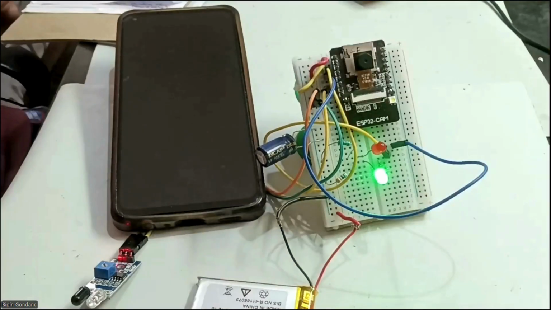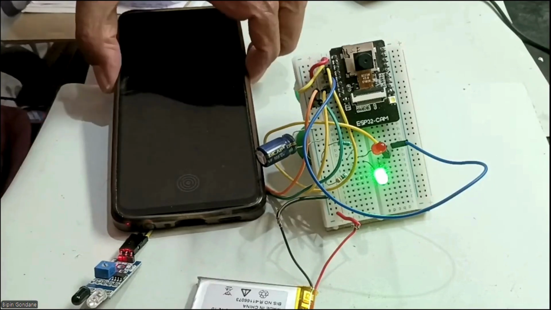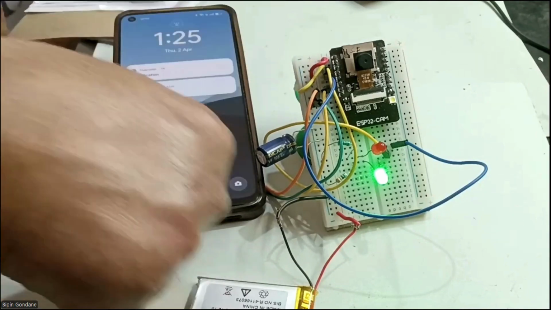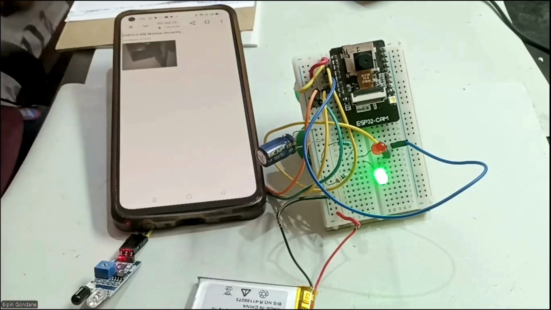So, a simple project to register. This capacitor I have connected for getting the filtering done more properly. Okay, so I will just give you an idea. Again, it is going on continuously.